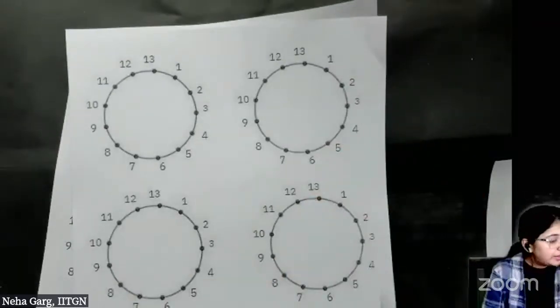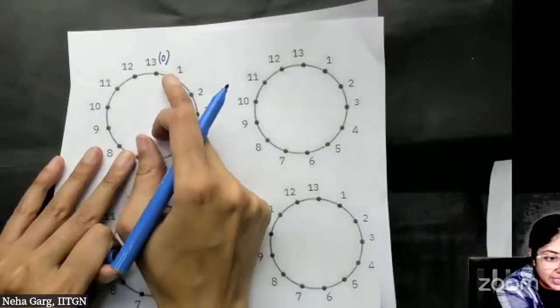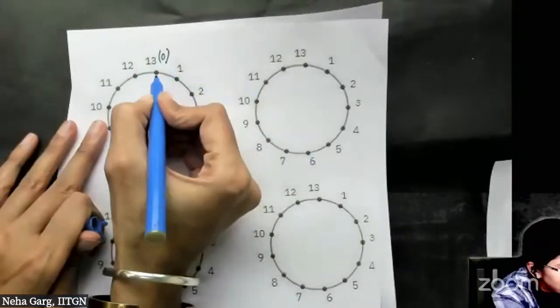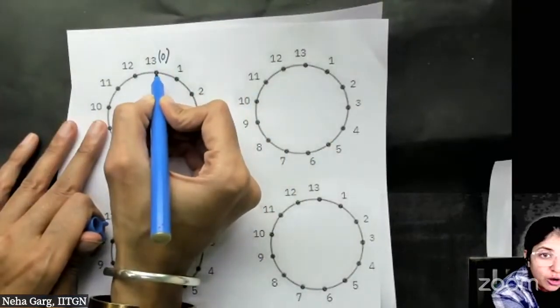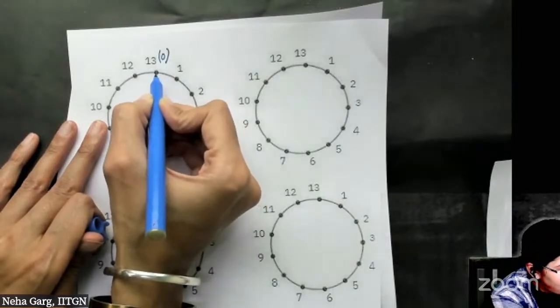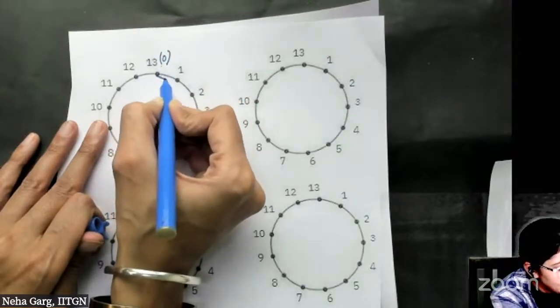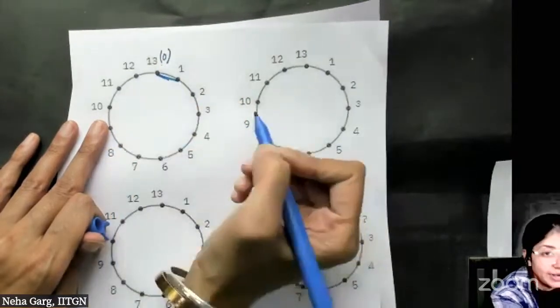Okay. So now the activity is that if you have 13 points on a circle, so this 13 is our last point, and we can also assume it is our starting point. So now what I'm doing is, starting from here, I will add 1 to it and join the answer that I get. So 0 plus 1 gives me 1. So I will go to 1.